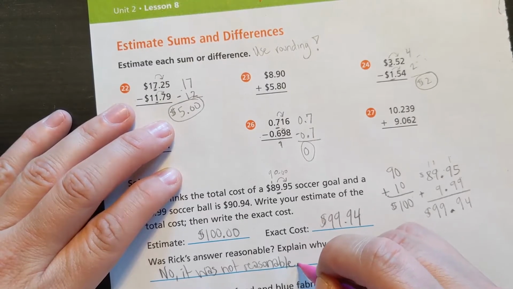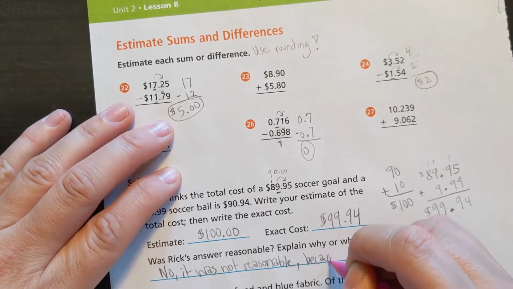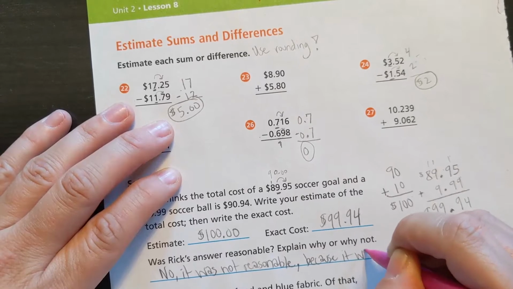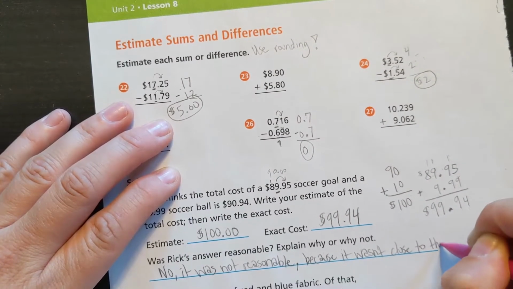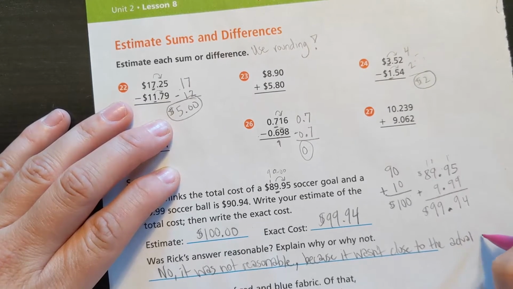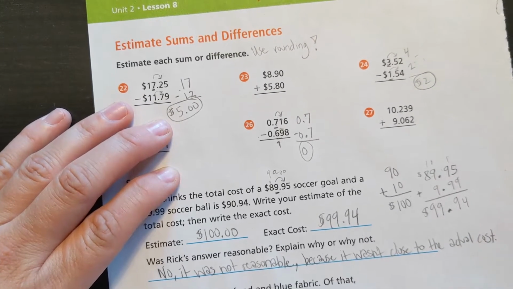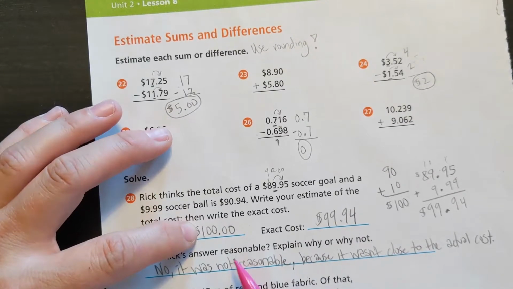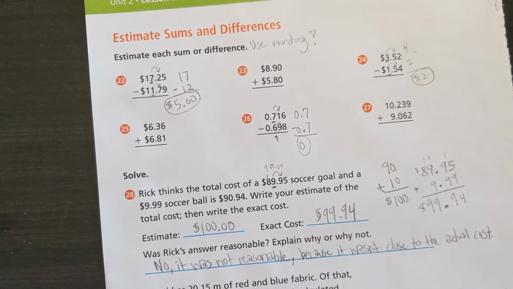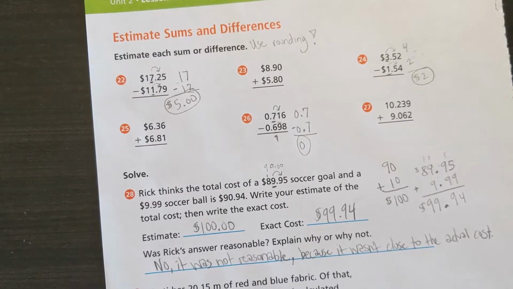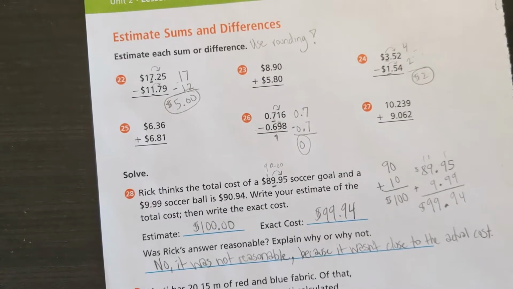You can say not reasonable because it wasn't close to the actual cost. Or you can say because when I rounded, I got $100. You can say anything there to explain that. But in that situation, it was not reasonable. Okay? All right. Number 29.